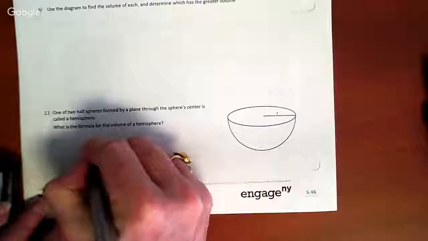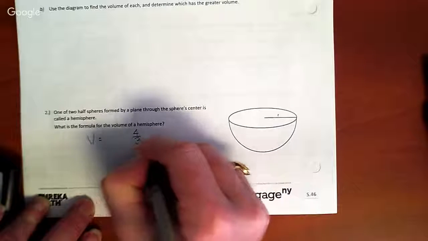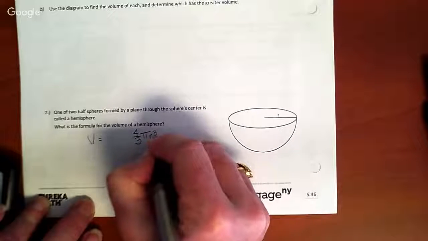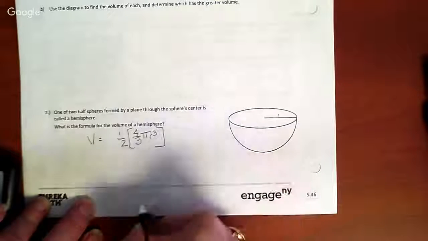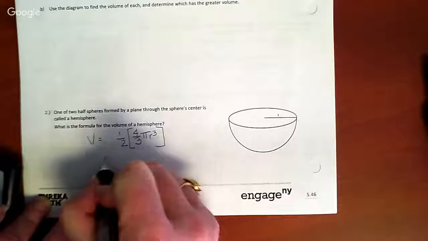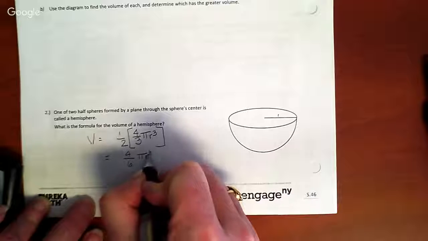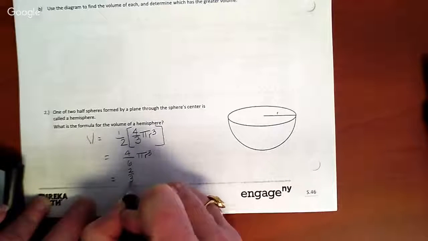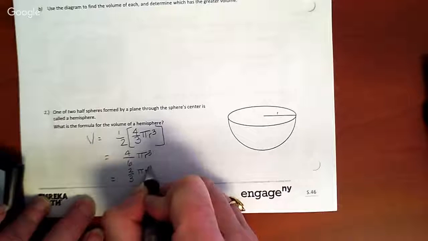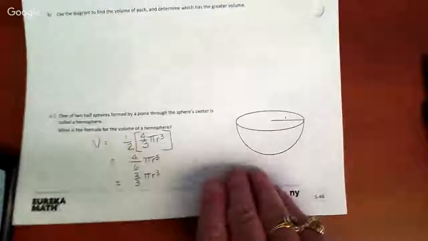Well, if we take the volume of a sphere, 4/3 pi r cubed, and we take half of that, we multiply that out, we get 4/6 pi r cubed, and simplify that, we would get 2/3 pi r cubed, and that would be our formula. And that is our lesson for today.